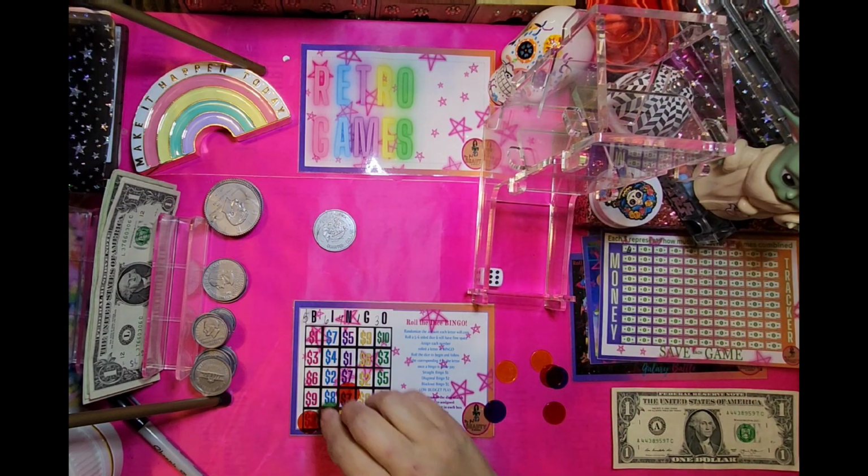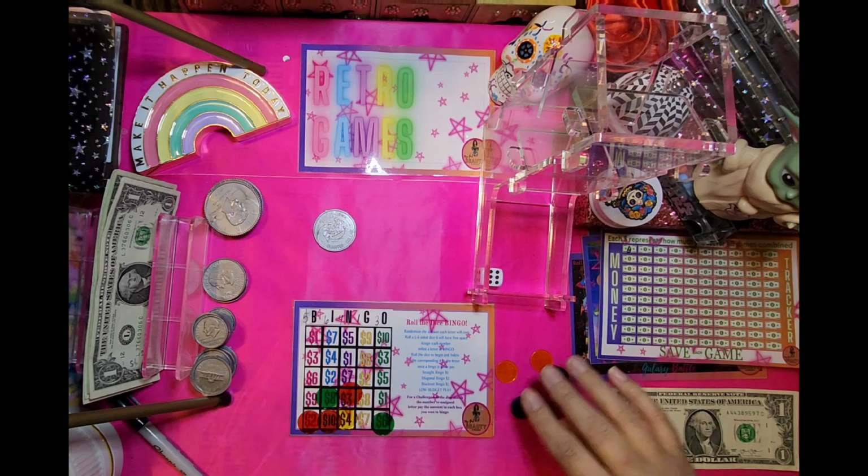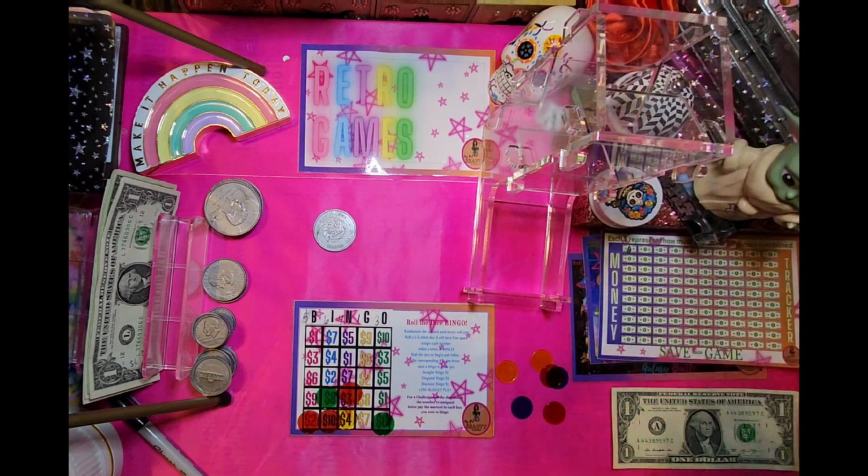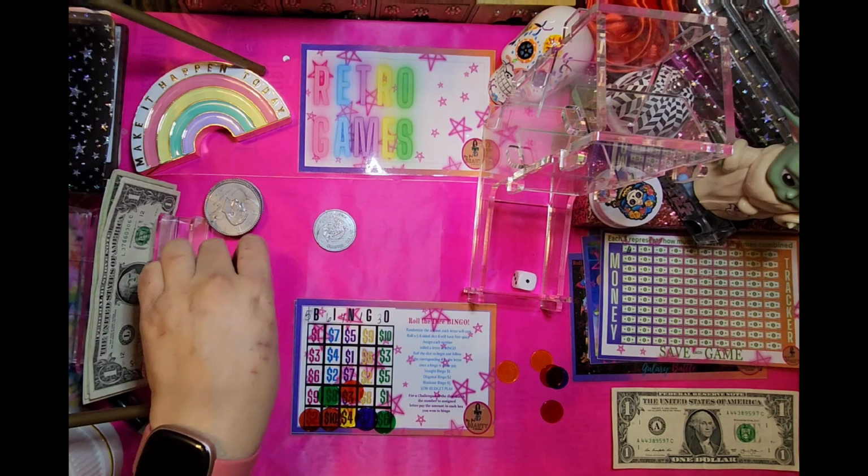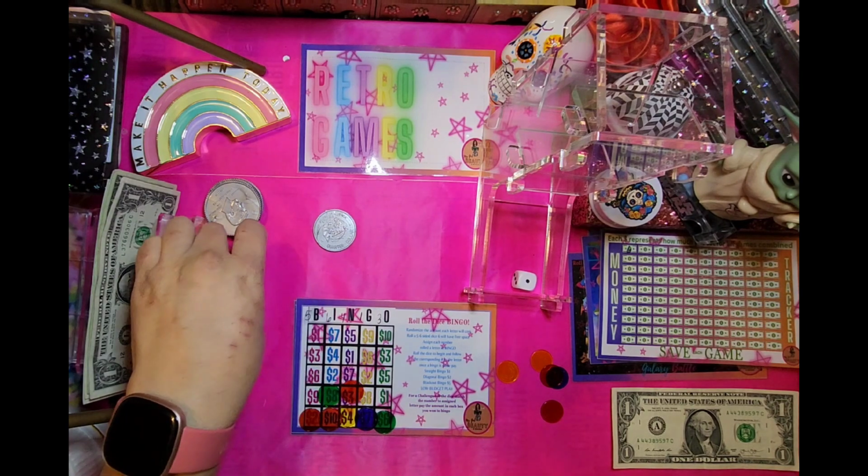Another I. 1 is G, and bingo. So we got bingo right there, guys. So that means it's a straight bingo, so that means 1/4.